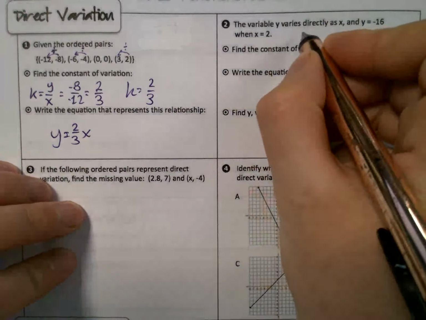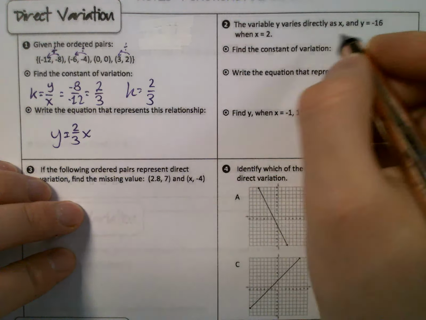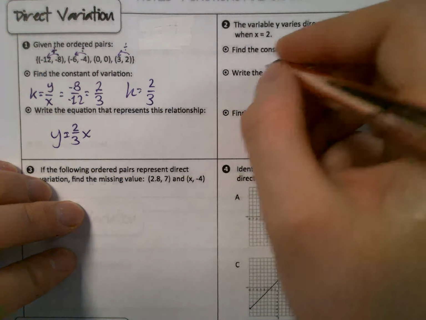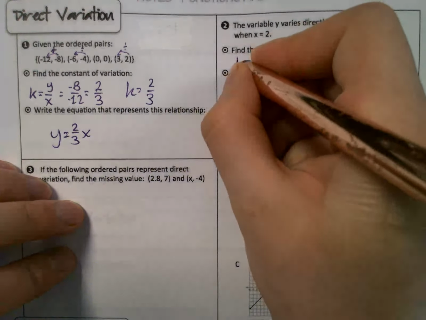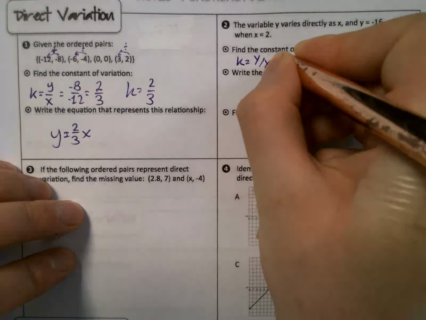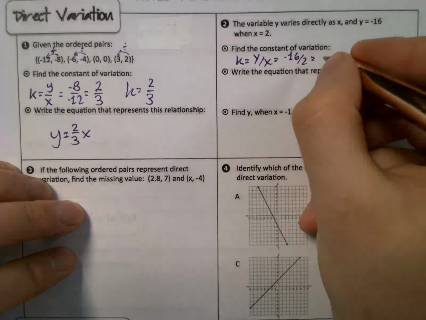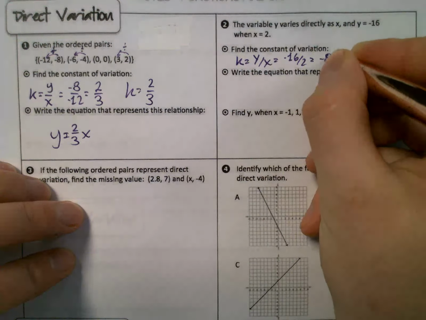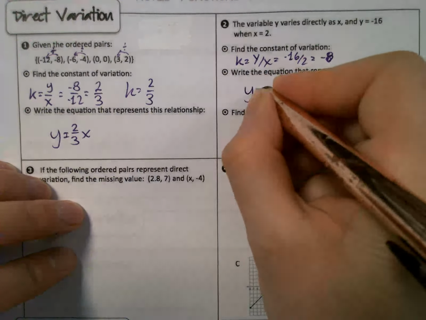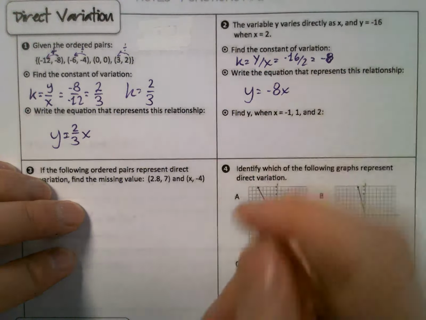Okay, the next one is a little different. Instead, it says the variable y varies directly as x, and y equals -16 when x equals 2. It wants us to find the constant of variation. We know that's going to be k equals y divided by x, which equals -16 divided by 2, which gives me -8. Then write the equation, y equals -8 times x.